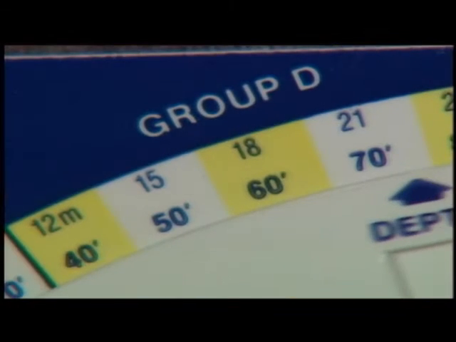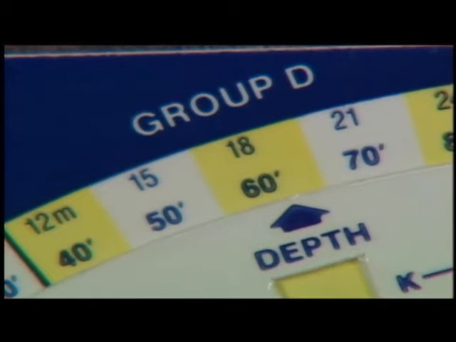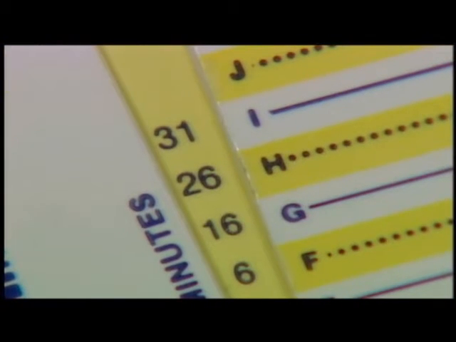To find your end of dive letter group for a repetitive dive using an 18-meter dive and the letter group D and your ADT is 23 minutes, the first time you do not exceed is 26 minutes. The end of dive letter group next to the 26 is H.